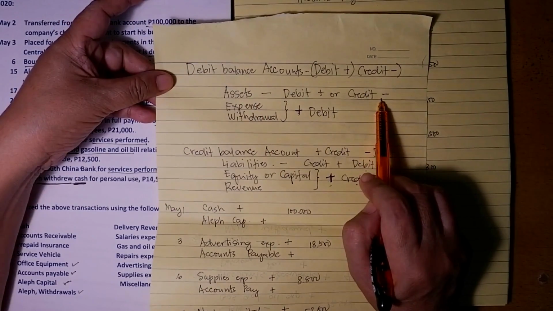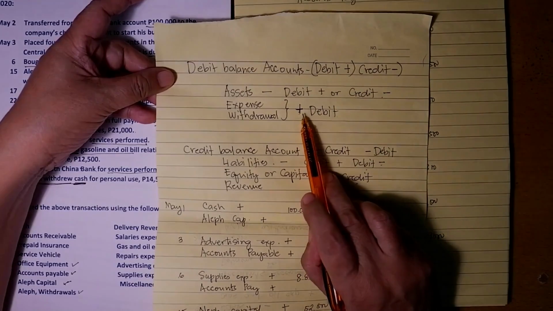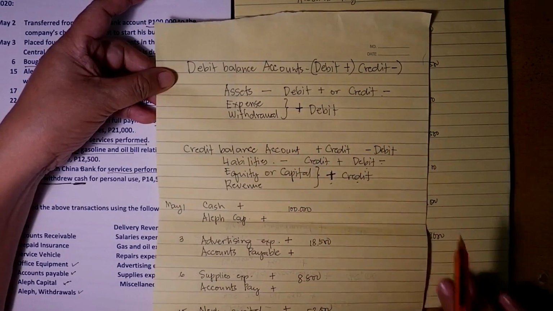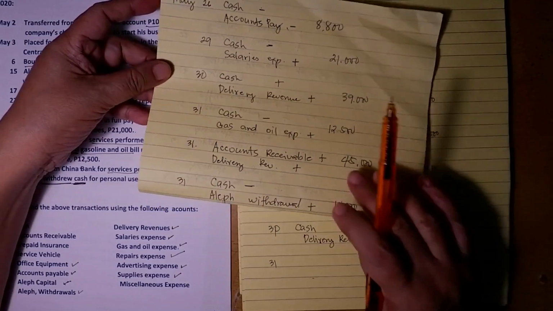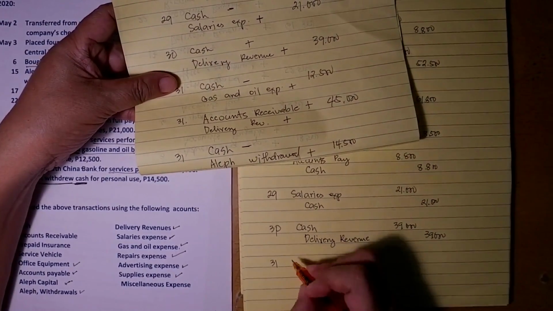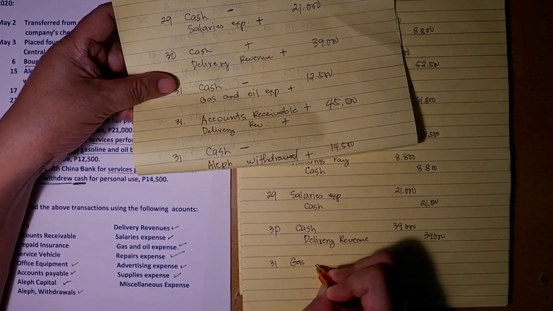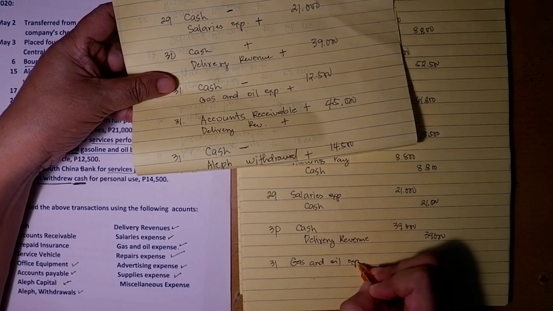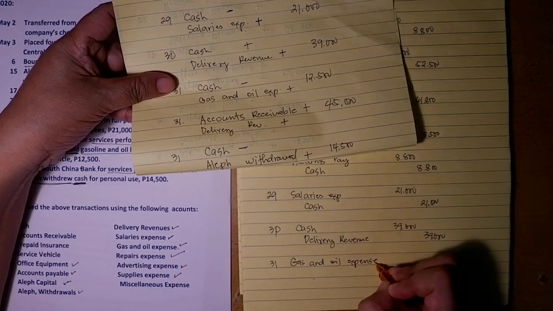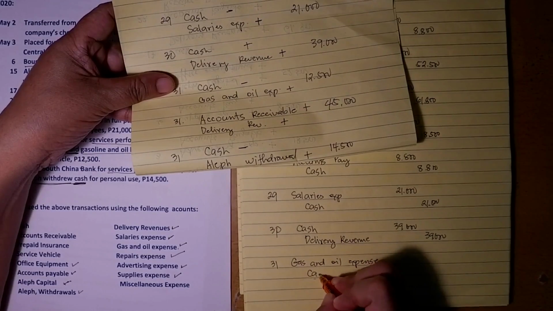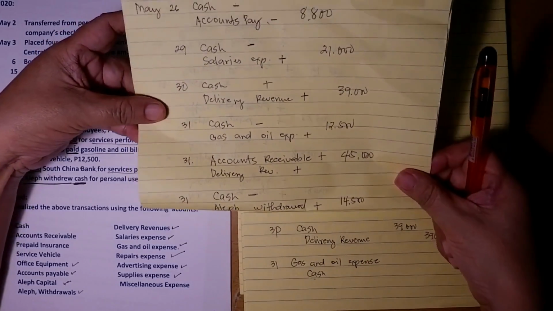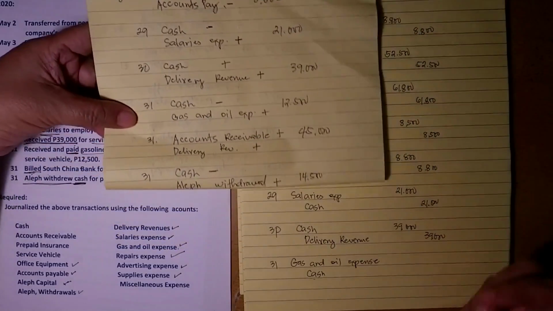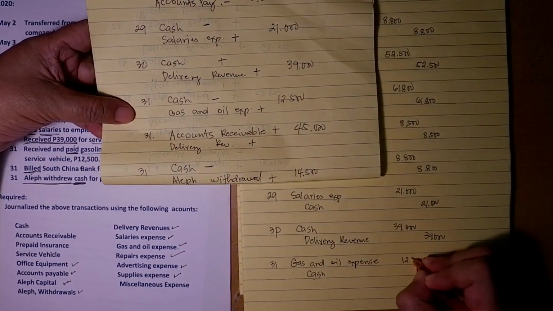And gas and oil is an expense. To increase it, it is debit. And expense is always debit. So we have gas and oil expense and credit cash of 12,500.